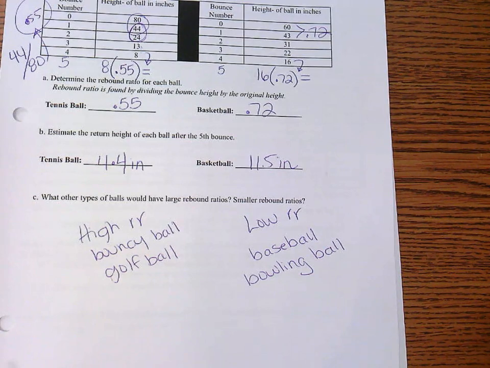A rebound ratio is something between 0 and 1. So 0.2 would be a pretty low rebound ratio. 0.7 was a pretty high rebound ratio. I forget with our golf ball. I think we got around 0.6 that day when we were trying it, if you remember. So, all right, I'm going to pause.